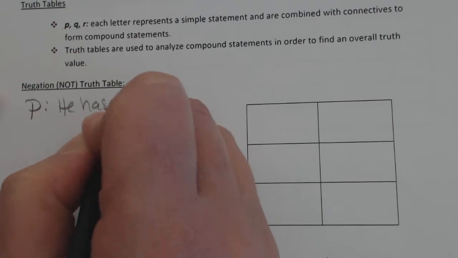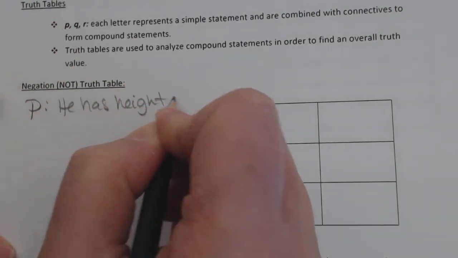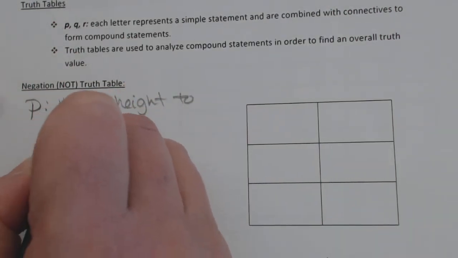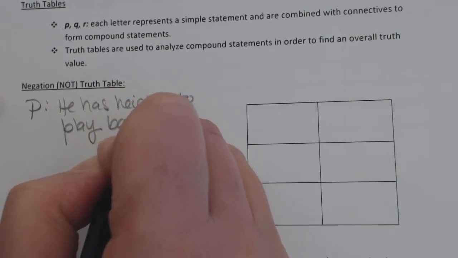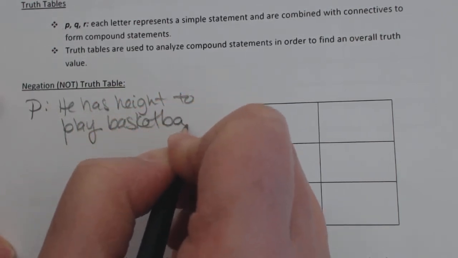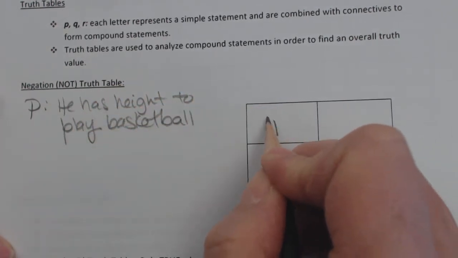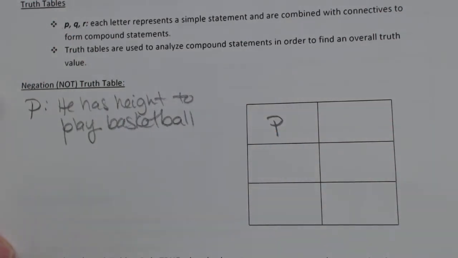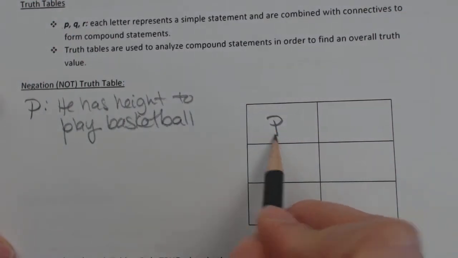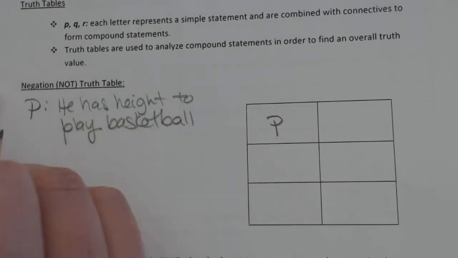He has height to play basketball. So when we make a truth table, we are going to fill in our P here. And so this is our statement P. He has height to play basketball.